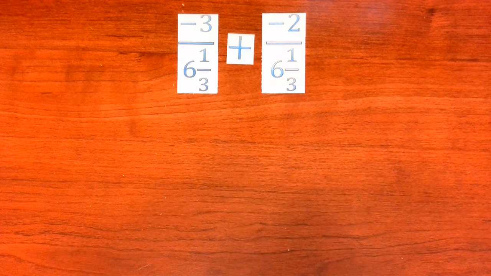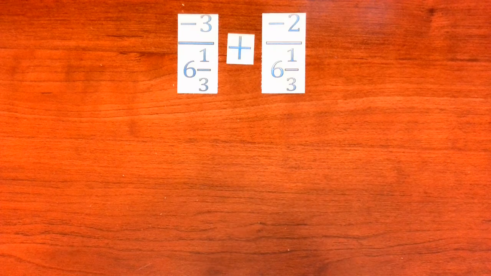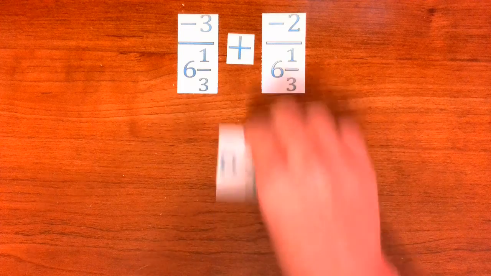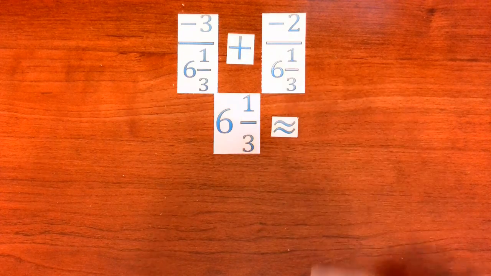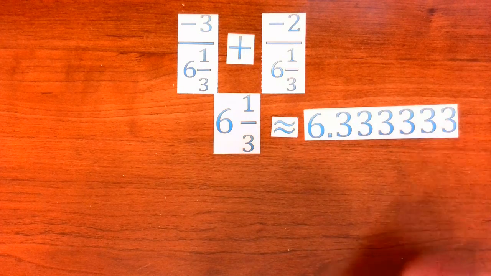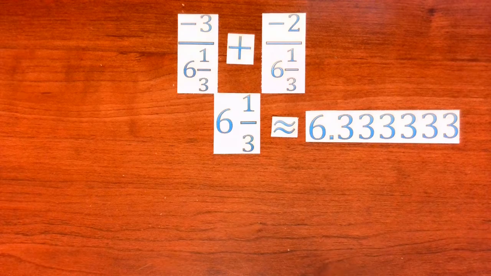Our next example is negative 3 over 6 1/3 plus negative 2 over 6 1/3. First of all, what is 6 1/3 approximately equal to? Well, 6 1/3 is about 6.333333. How do I know this? Well, if I were to solve 1 divided by 3, which would be a third, using long division, that would be 0.33333 going on forever and ever and ever.